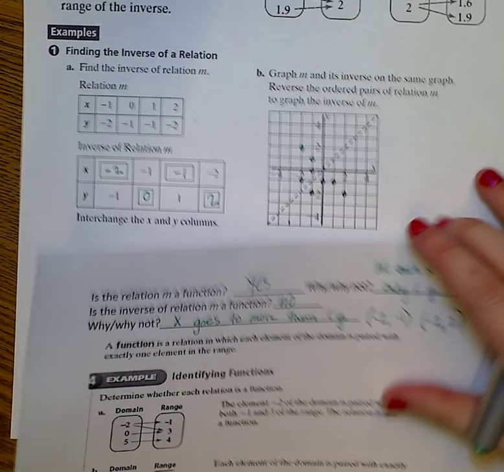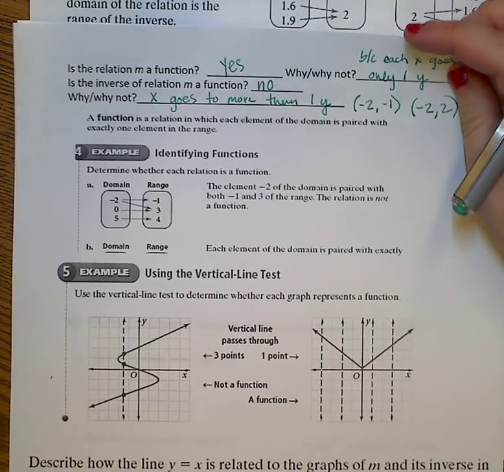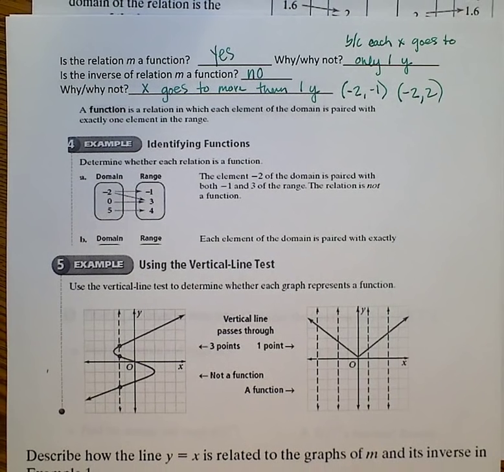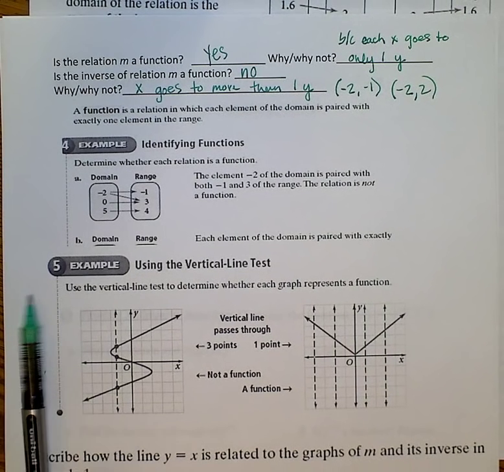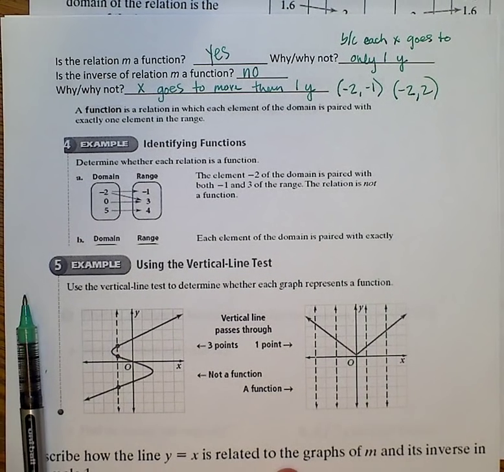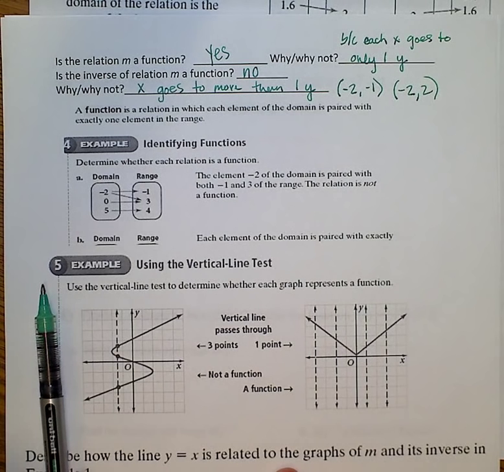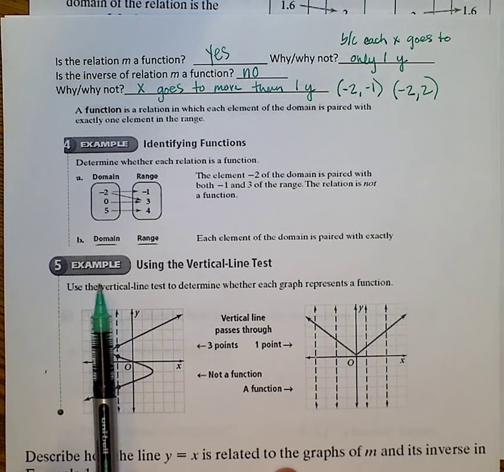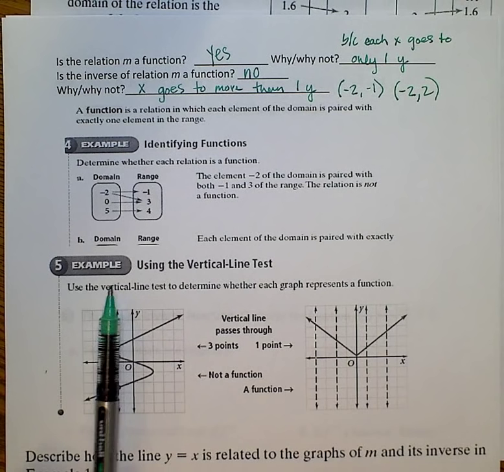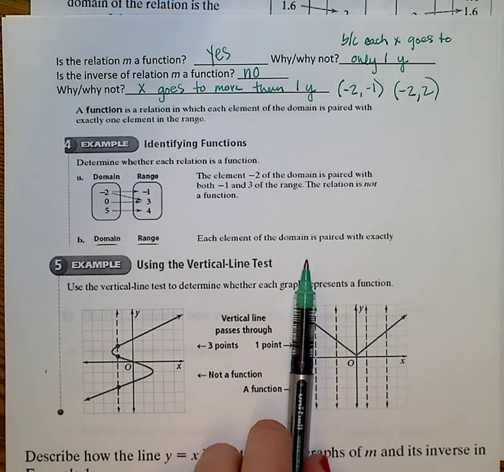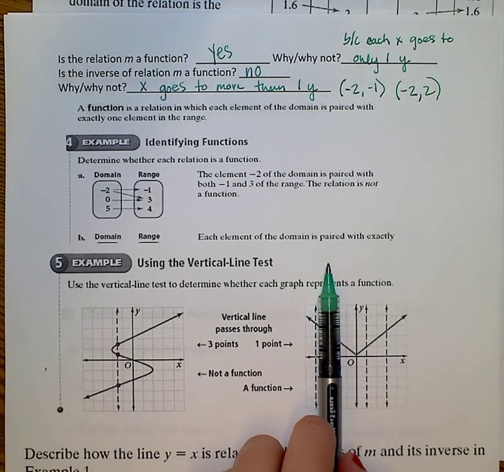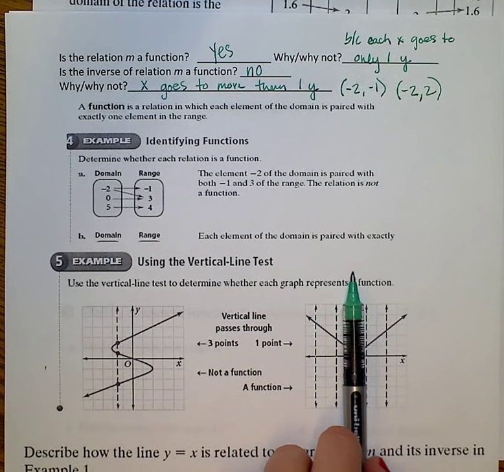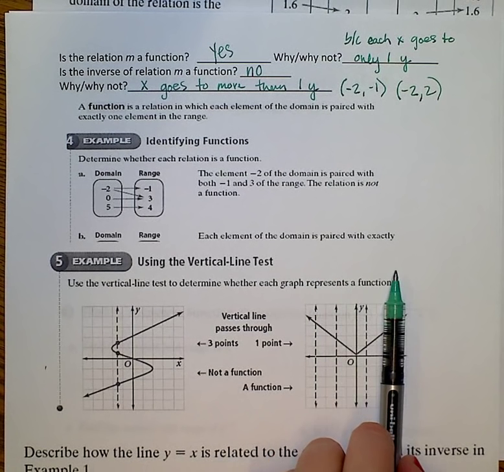We can also use the vertical line test, in which you take your pencil or some sort of vertical line and go horizontally across the graph, and your pencil can only be touching one part of the graph at a time. So when we get to here, my pen is touching the graph at 3 different points, so we know it is not a function. However, on this graph, at any given point, my pen is only touching the graph at one spot. So in this case, this graph is a function.